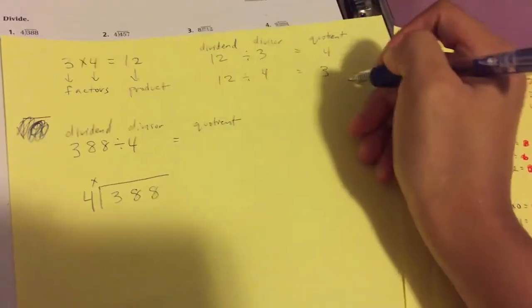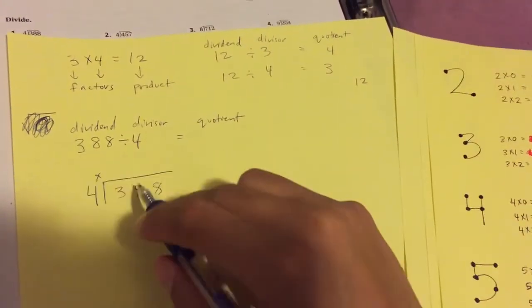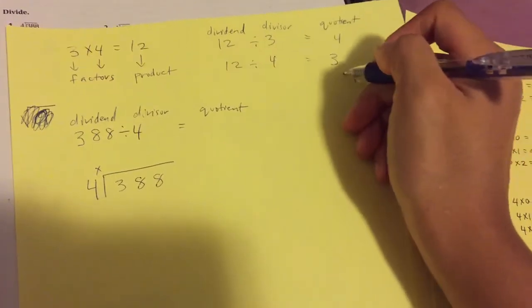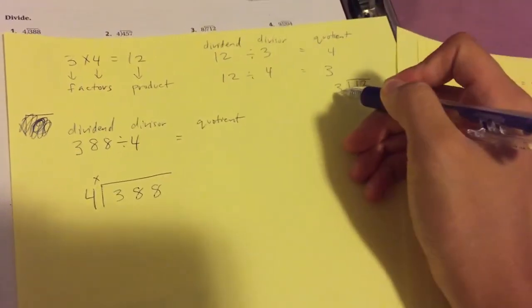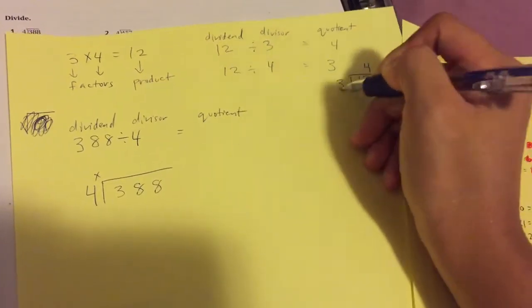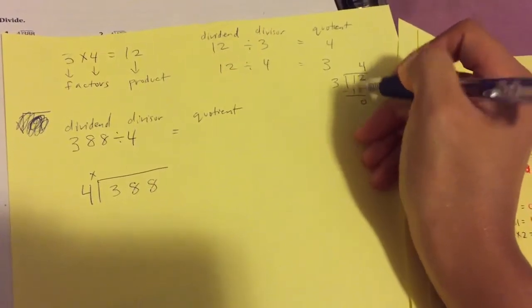Before we do this larger problem, let me show you what that looks like over here. 12 divided by 3 will look like 12, the dividend, inside of the house. The dividend goes inside. The divisor goes outside. And if you say 3 times what number? 3 times 4 equals 12. And if you subtract it, you have no remainder, you have no leftovers.